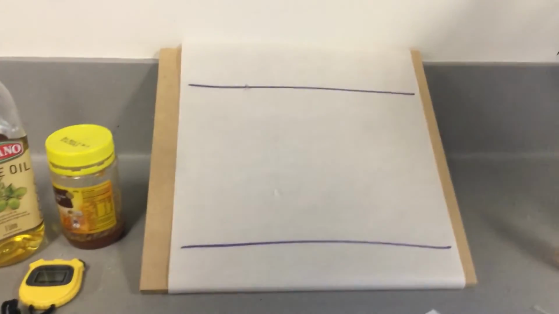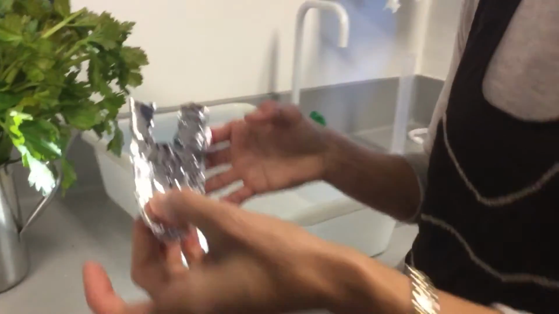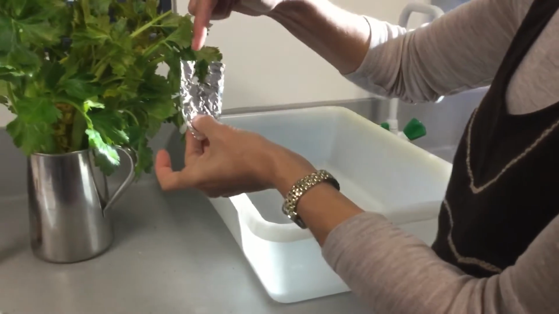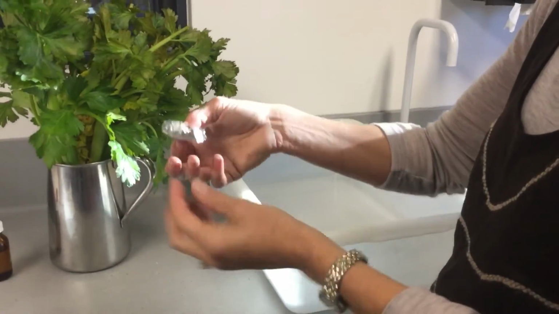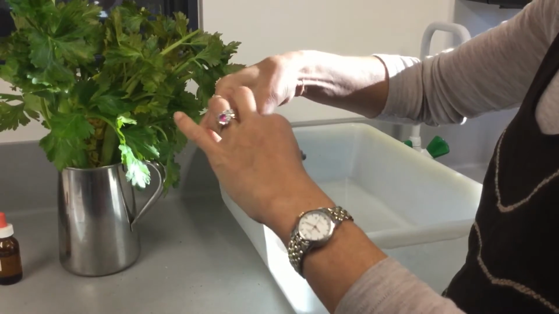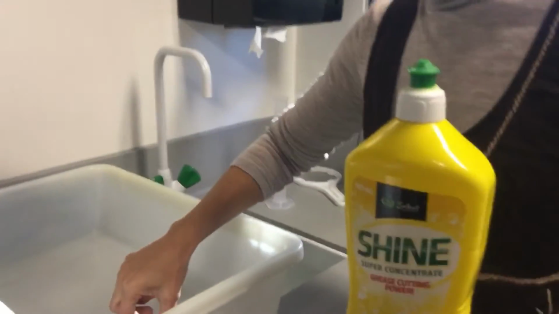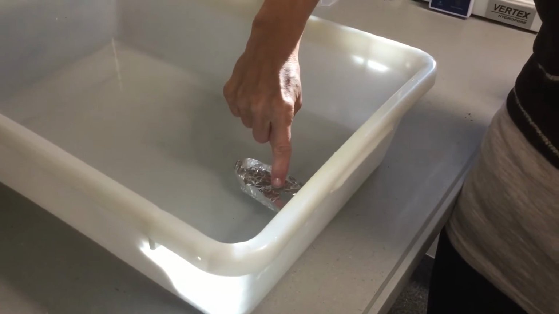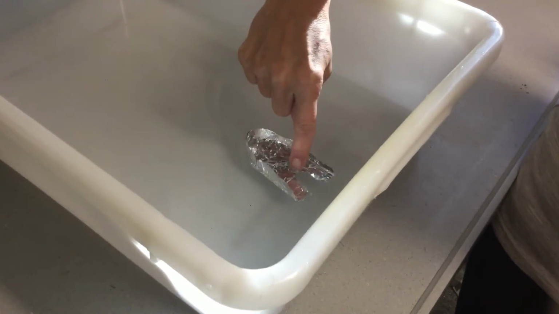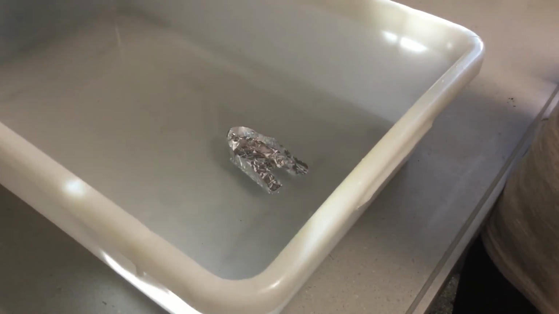Okay, the last one, you're going to make a little aluminium boat. I've just made a shape, a sort of U-shape, very simple boat, and I'm going to place it at one end of the water here, and then I'm going to drop a drop of detergent onto there. Now I'm not going to show you what happens, but you will do that. So you'll place the drop of detergent just there in the gap, and you'll see and explain what happens.